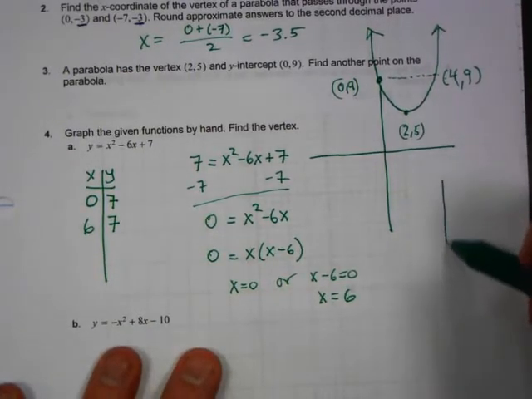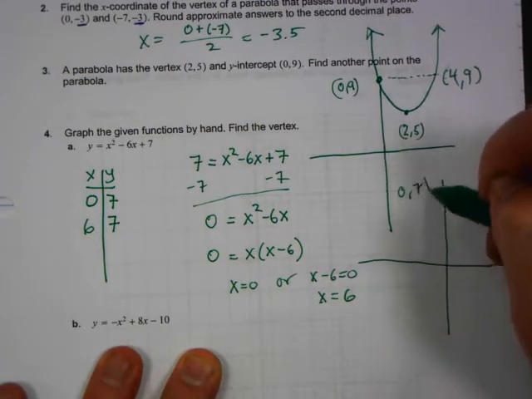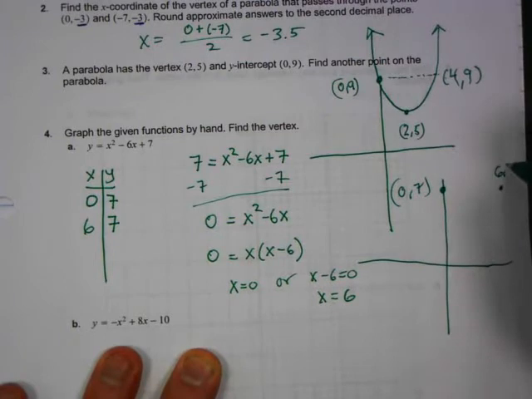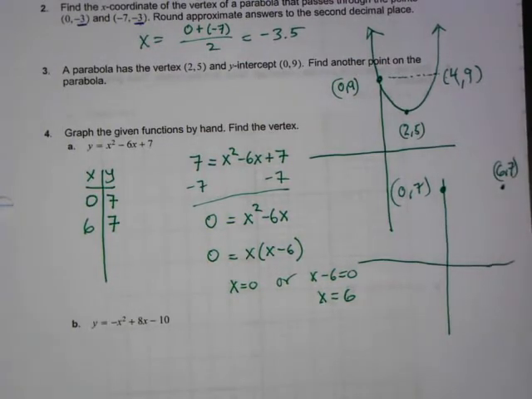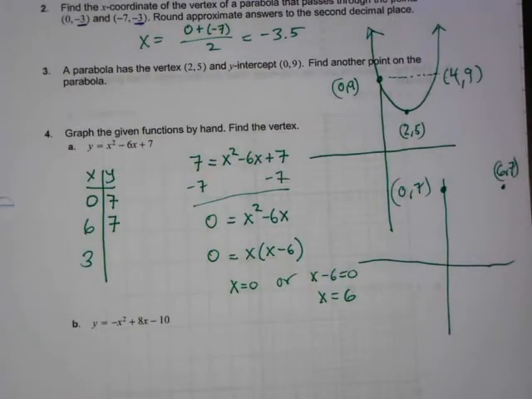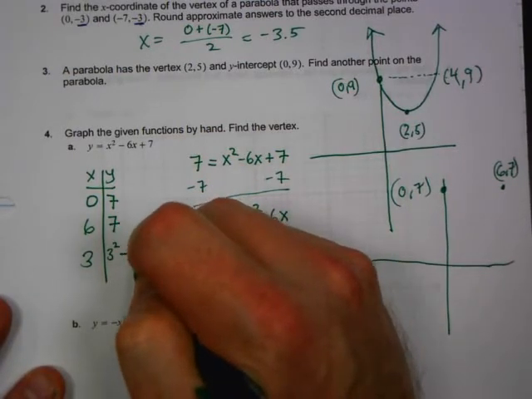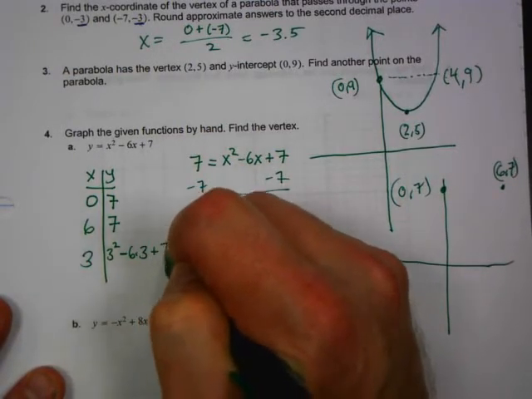Okay, so we have 0, 7 and 6, 7. Where's the vertex? In the middle. What's halfway between 0 and 6? 3. So now I'm going to plug 3 in for my x number. If I plug 3 in for my x number, I have 3 squared minus 6 times 3 plus 7.